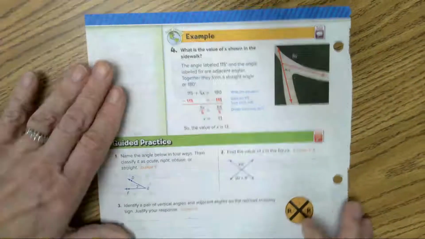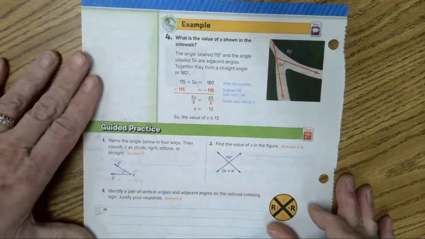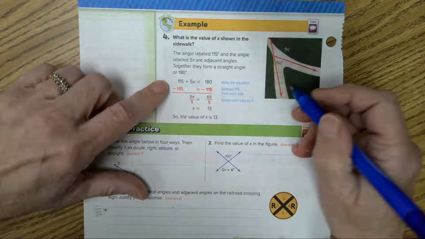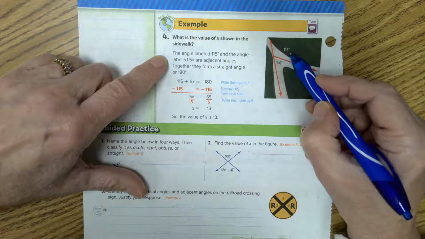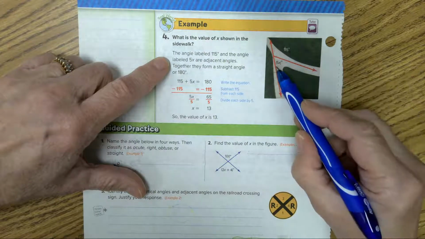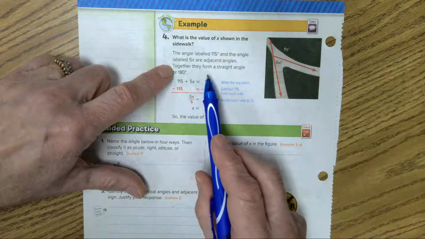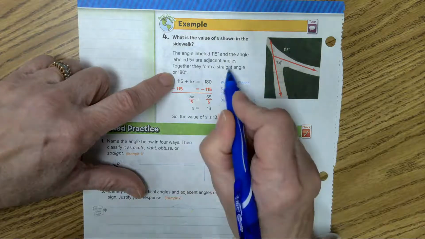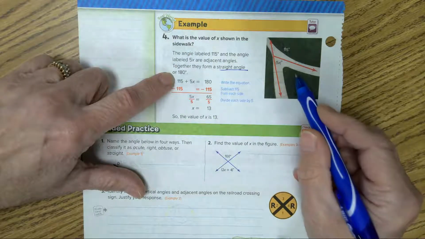In example 4, what is the value of x shown in the sidewalk? Okay, so the angle labeled 115 degrees and the angle labeled 5x are adjacent angles. Together, they form a straight angle. So these are special adjacent angles that form a straight angle.